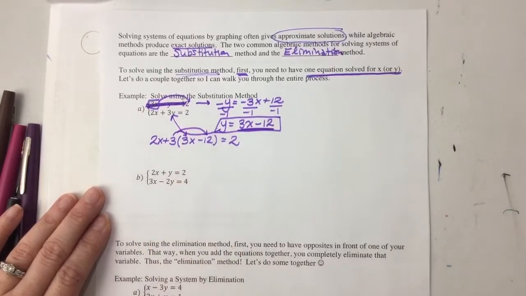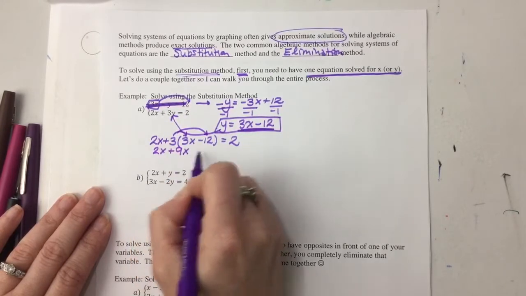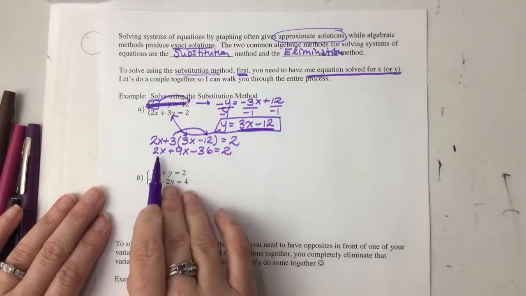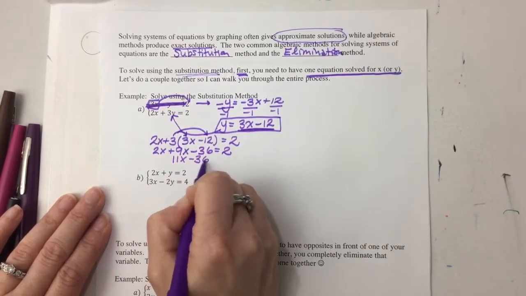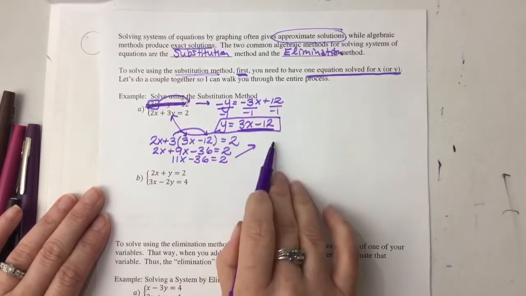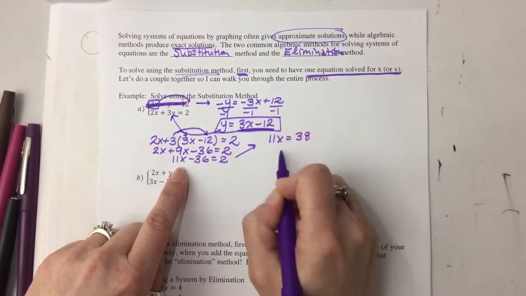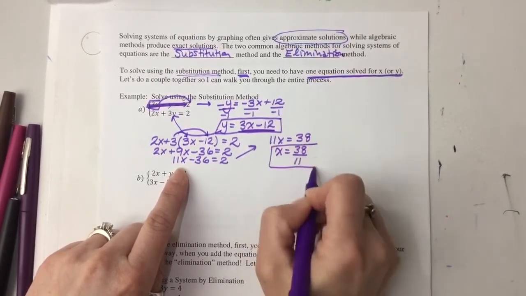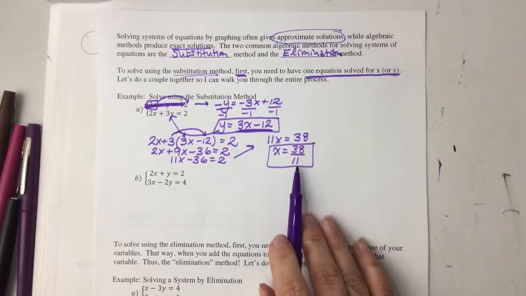Distribute the 3 into the parentheses, so I would have 2x plus 9x minus 36 equals 2. Combine like terms. 2x plus 9x makes 11x minus 36 equals 2. Add that 36 over, and I'm going to travel on over to this side, so I would have 11x equals 38. Divide both sides by 11, and x is 38 over 11. Okay, so now I have the x value.